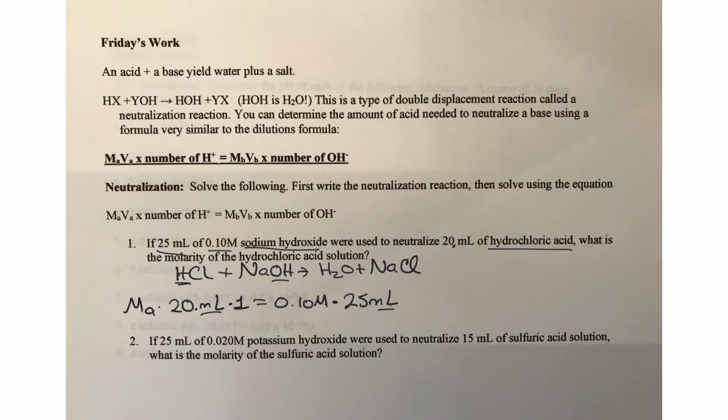So to solve this, we're going to do 0.10 molar times 25 ml divided by 20. ml, and that's going to give us the molarity of our acid, which is HCl. And our answer is 0.12 molar HCl.